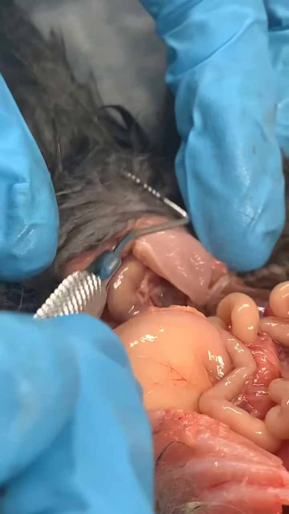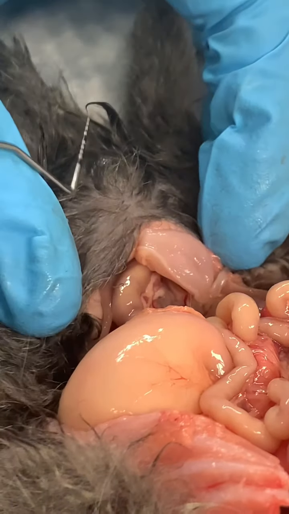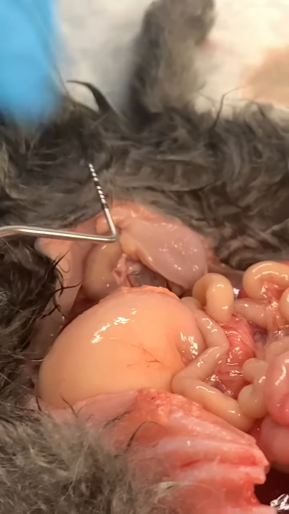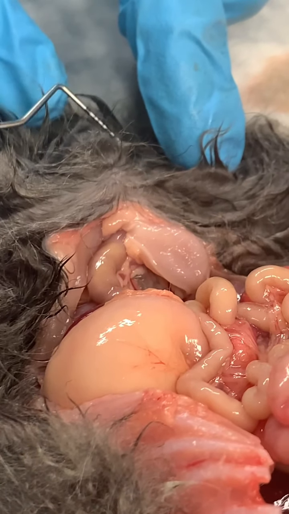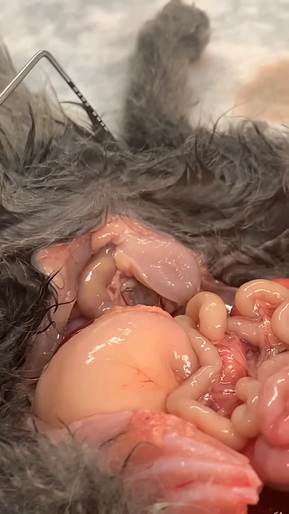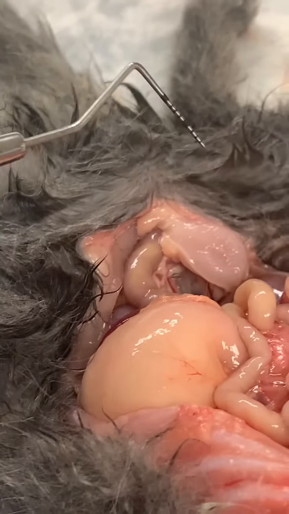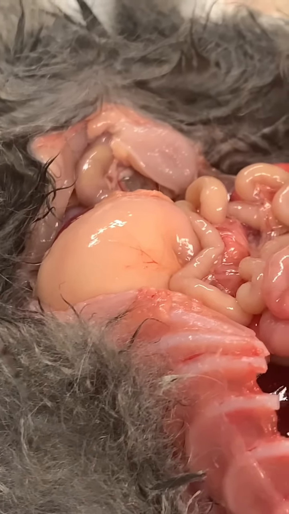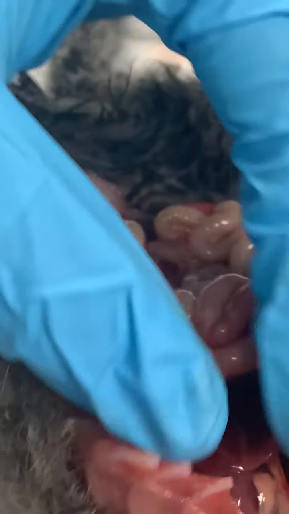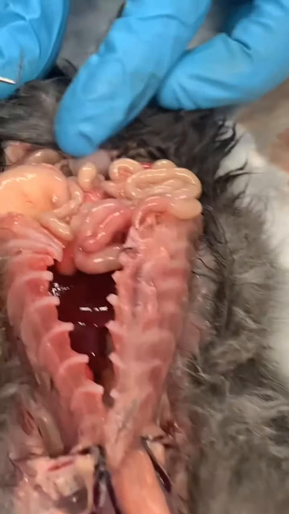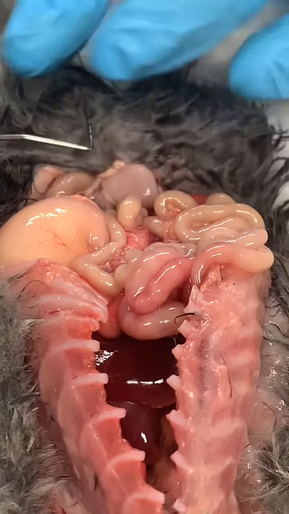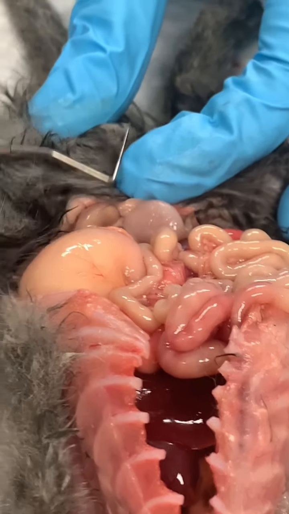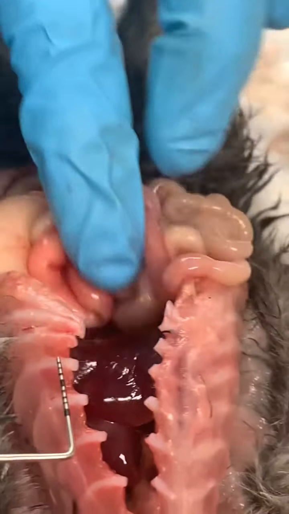And then we obviously have the prepuce, which is kind of hard to decipher, but our prepuce and our testes back here. Our penis, since this is such a small kitten, it may be hard to expose, but it is going to sit in the prepuce or the sheath.